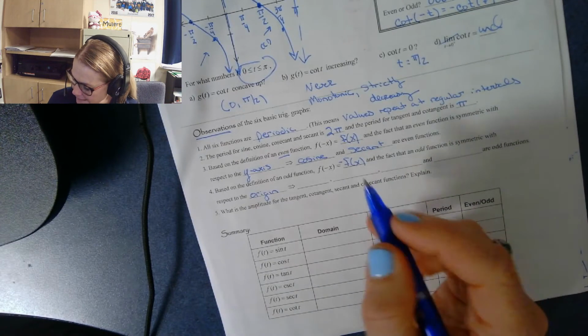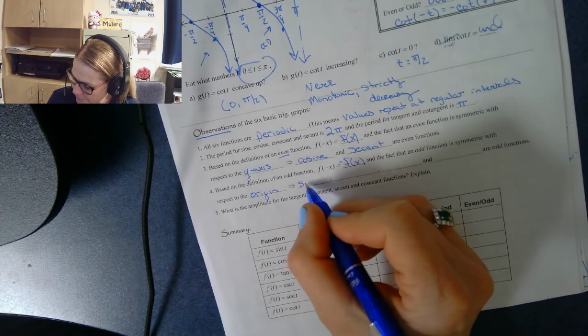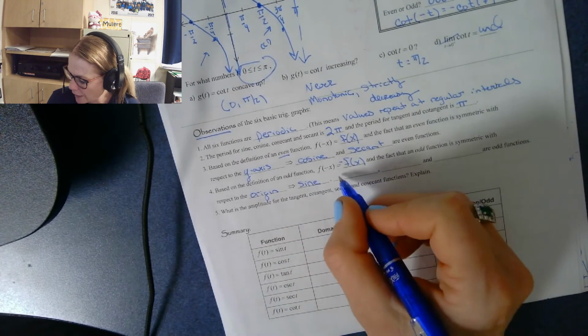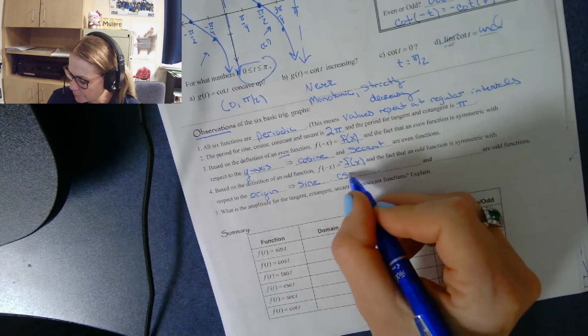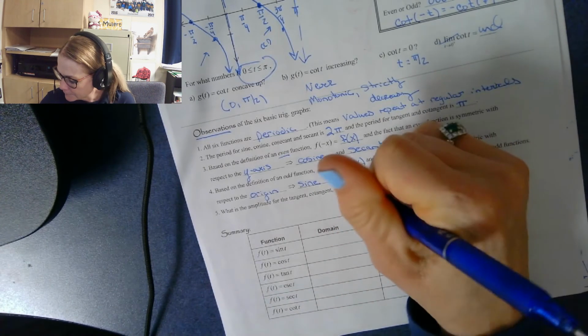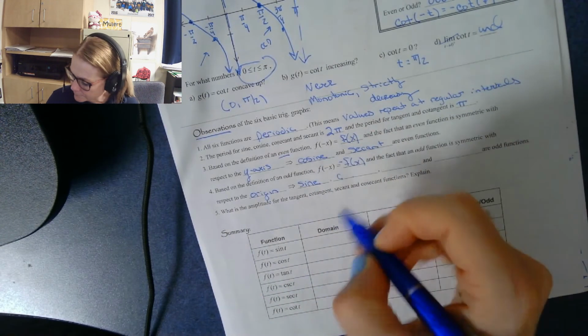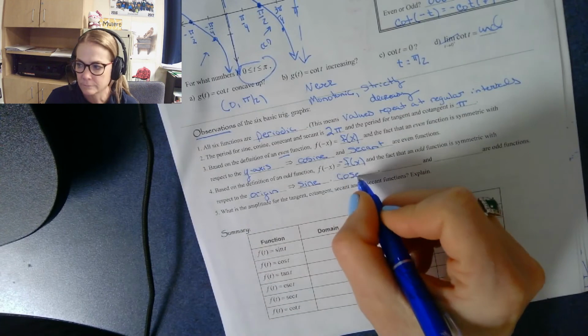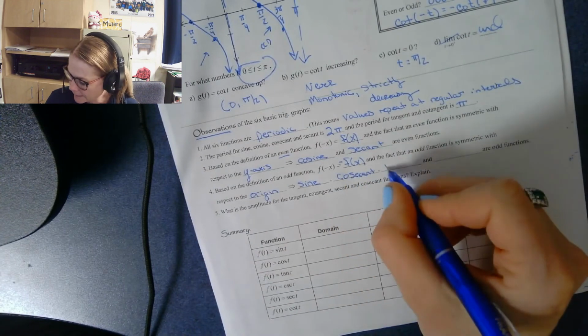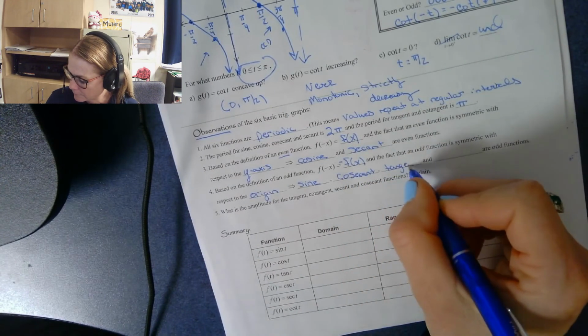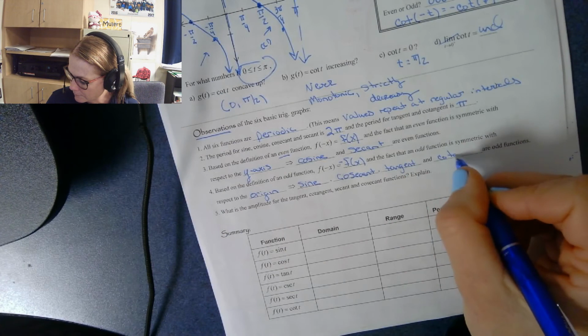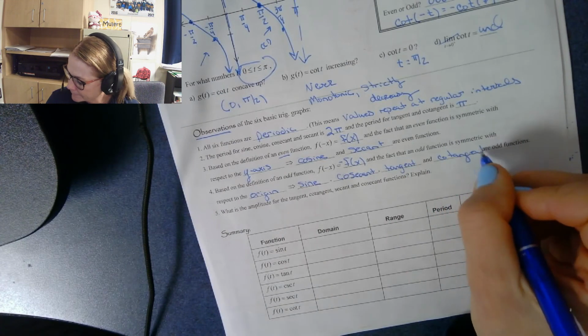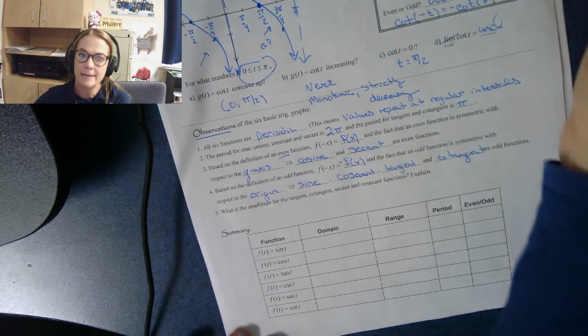All that is consistent with your polynomials. So this is for sine, its reciprocal, I'll just write it out. Tangent and cotangent.